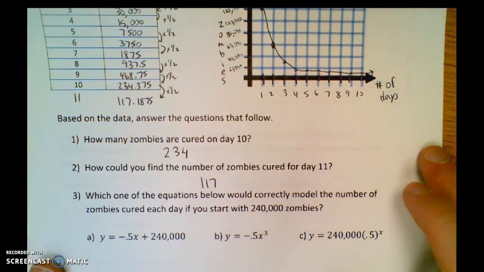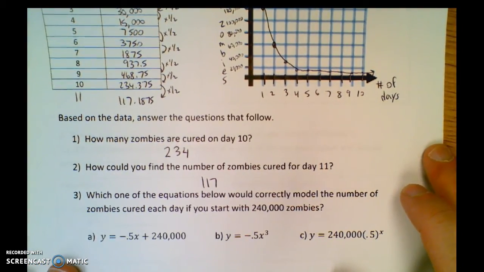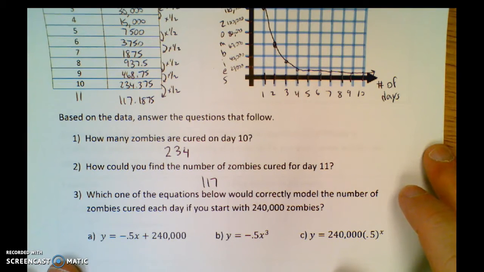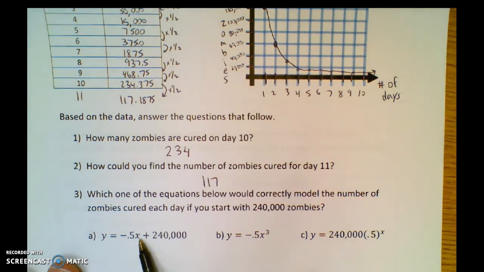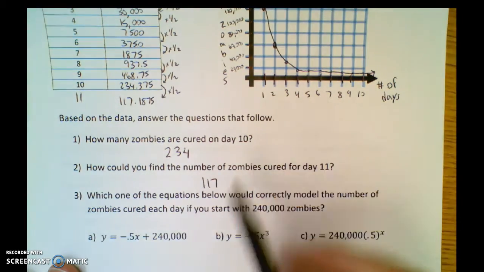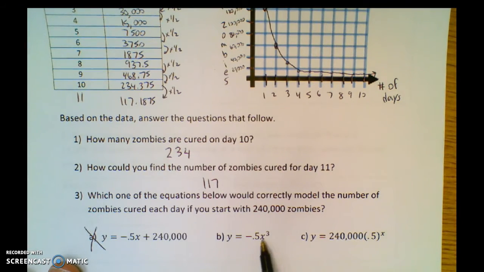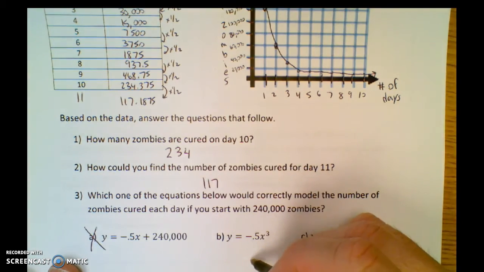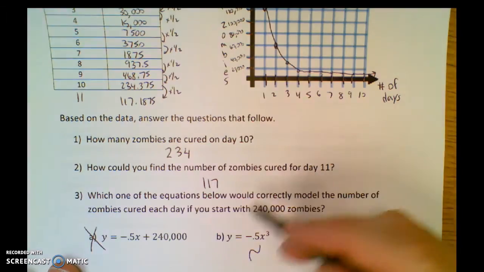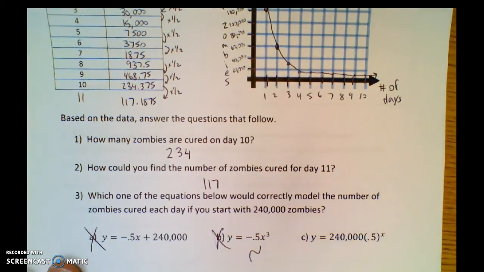Which equation correctly models the zombies cured each day if you started with 240,000 zombies? So looking at the first equation, this is an x, just as a normal variable. This would be a linear equation. Our graph is not a line, so it can't be A. For B, this is a cubic, and remember cubics take the shape of that weird swivel. Our graph is not swiveling, so I'm guessing it's got to be C.